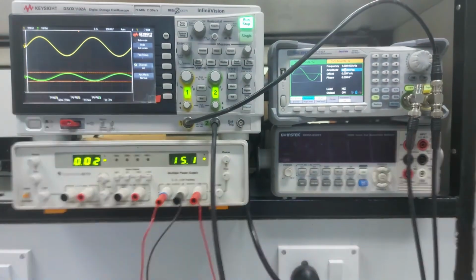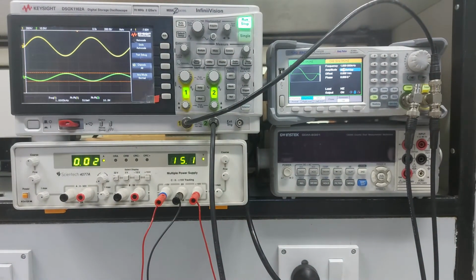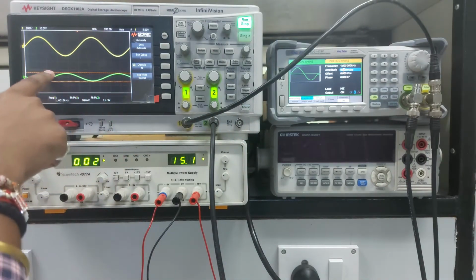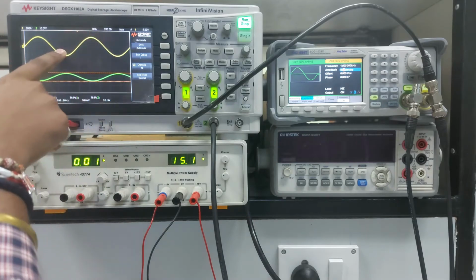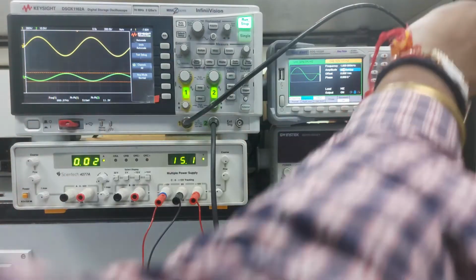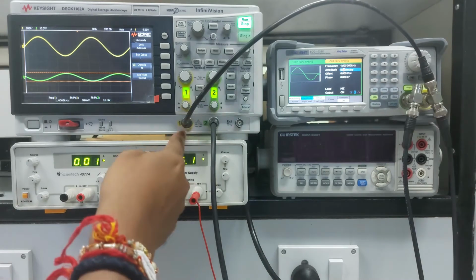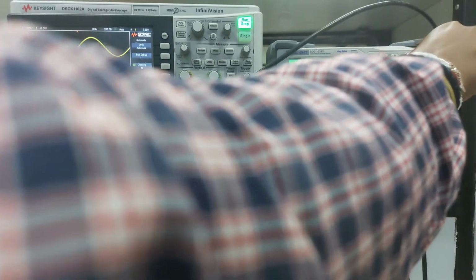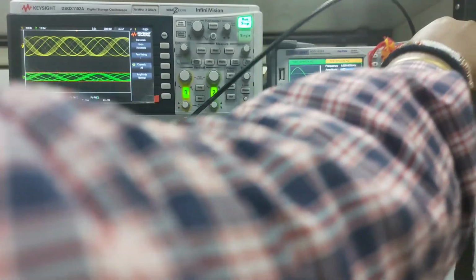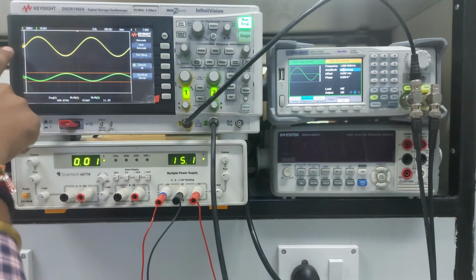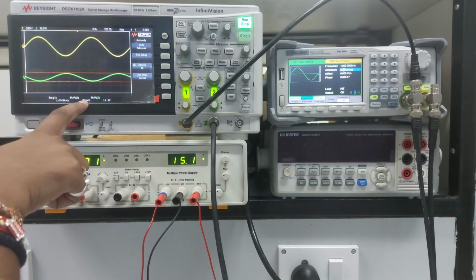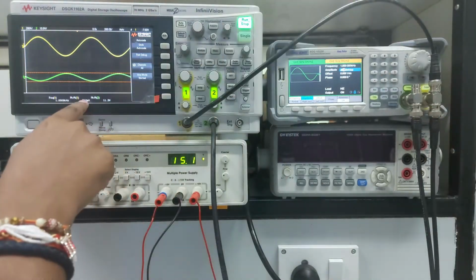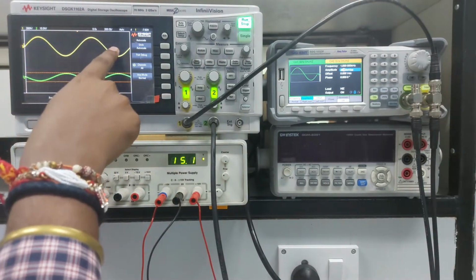So you can see here, this is the input signal. Yellow one is the input and green one is the output. Here you can see, which is directly connected to the input of the channel 1 of the DSO. So here you can see the peak to peak is 510 millivolt from the channel 1, and from the channel 2 you can see again 510 millivolt peak to peak. This is the input actually.